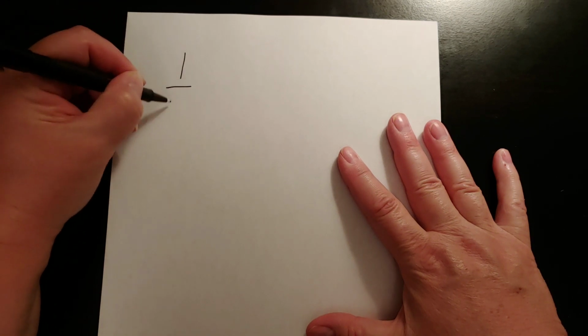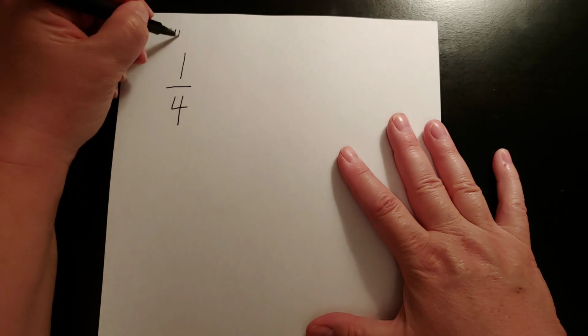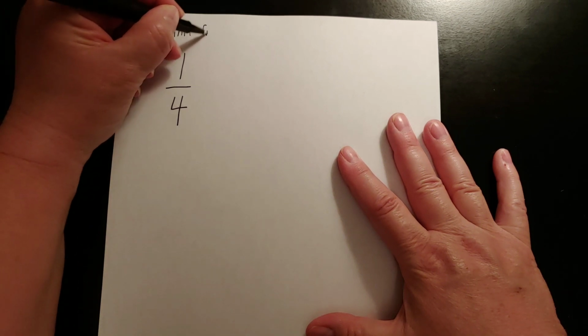Before we get started, our goal today is to build non-unit fractions from a unit fraction. Let me remind you that a unit fraction has a numerator of 1.